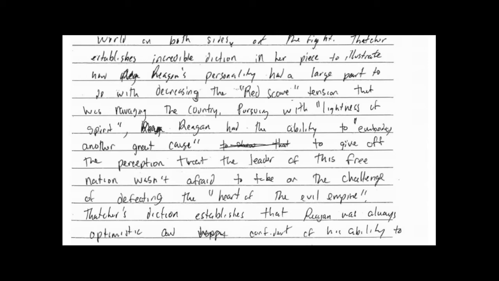So this student author in lines 1 and 2 has their what, incredible diction, not the best what in the world, but hey, they observed, at least they labeled a rhetorical strategy, and they gave it some kind of descriptor, incredible. And then they tell us why Thatcher did it, to illustrate blah blah blah about Reagan's personality.